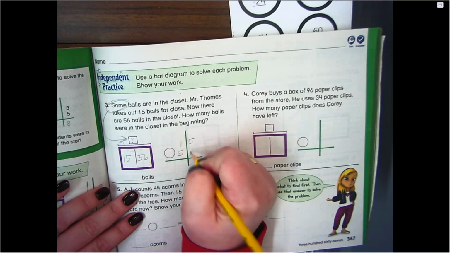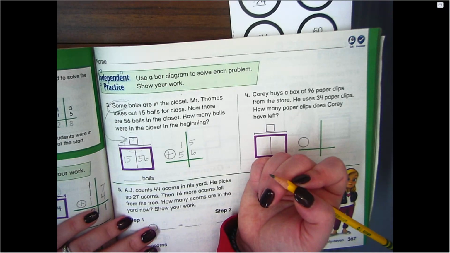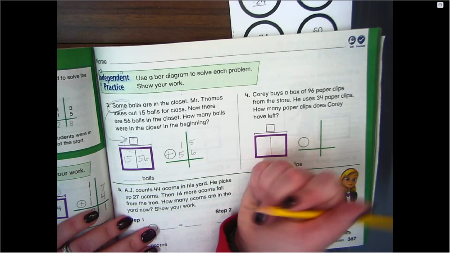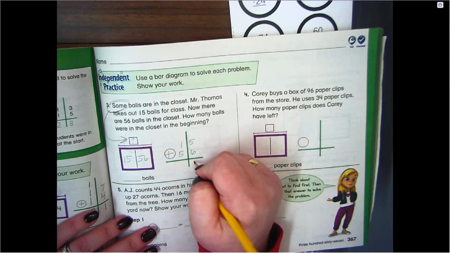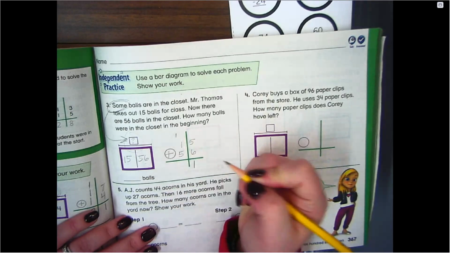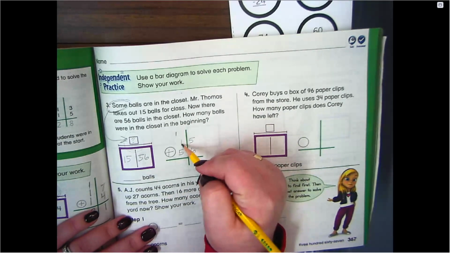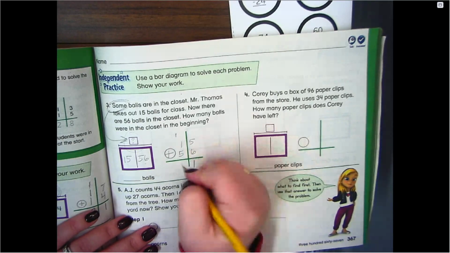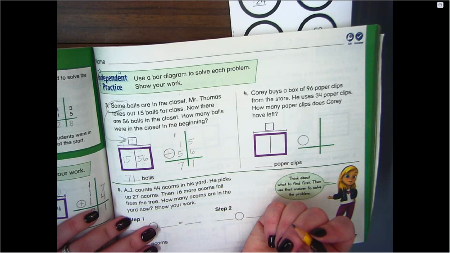When we are adding, we can put these numbers in any order. It doesn't matter which one is on top. And we can go ahead and add just like this. 5 plus 6 equals 11. So that's 1 one and 1 ten. Carry your ten over to your tens place. 1 ten plus 1 ten is 2 tens. 2 tens plus 5 tens is 7 tens. We had 71 balls at the start.